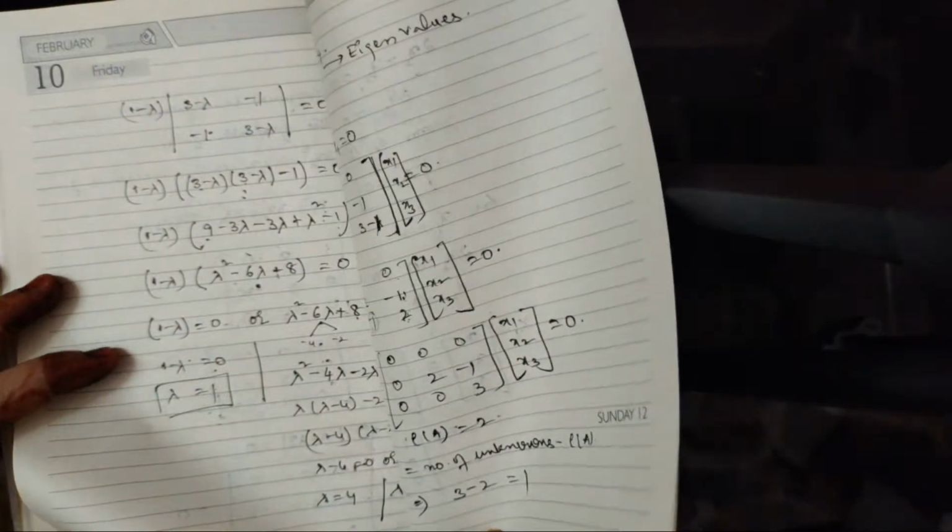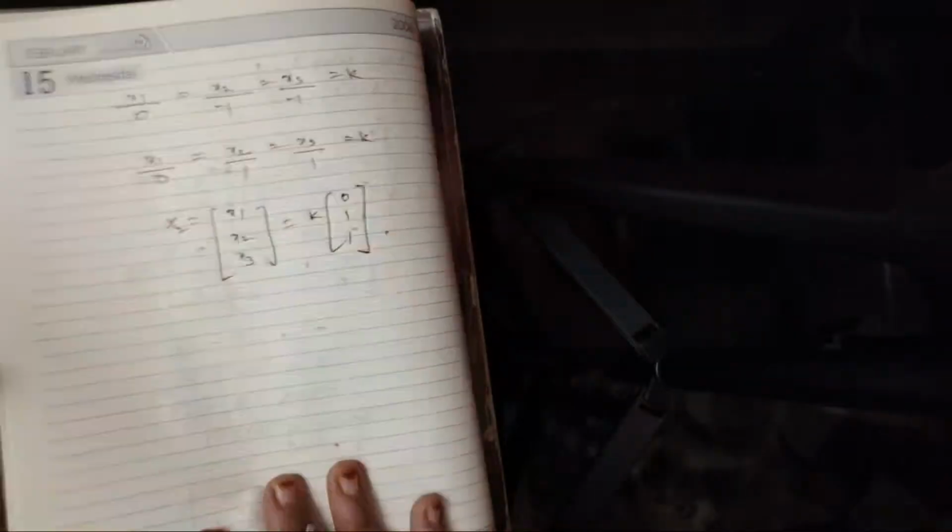So the two cases are completed. Now I have to move to the third case. The third case value is equal to 4.